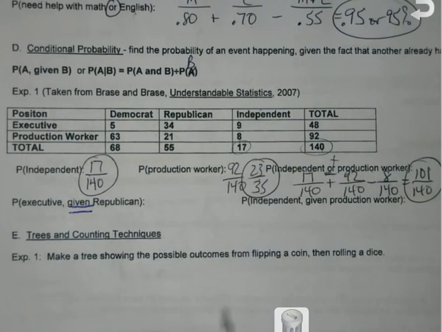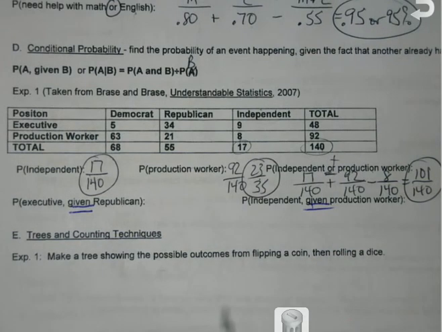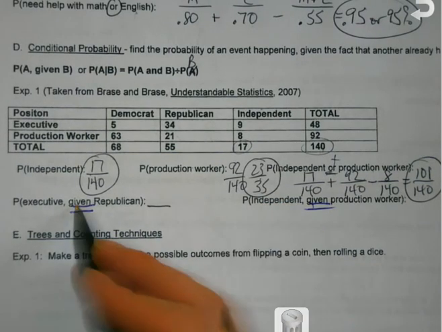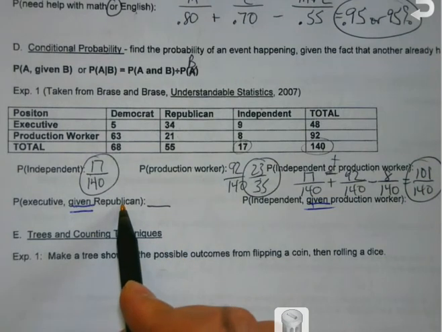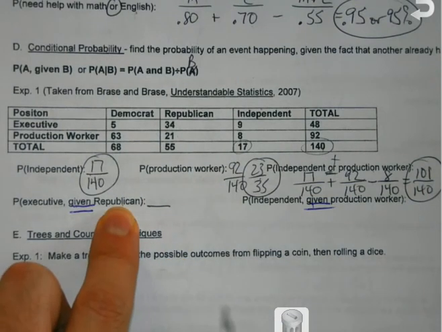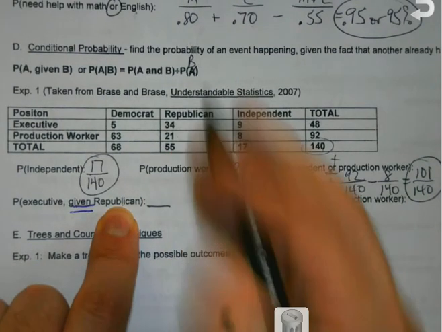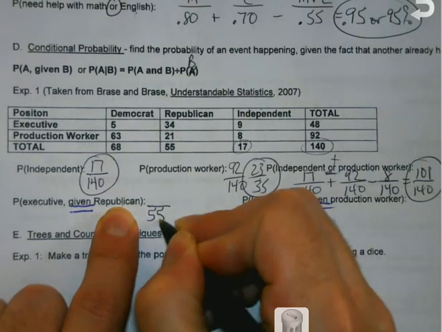We've dealt with and, we've dealt with or. Now a new word gets introduced, given. Okay, we're narrowing our group down that we're looking at the probability for. So when you're doing these, whatever comes after given is what your total possible outcomes are. So how many Republicans are there? There's 55. That's the group I'm working with now.